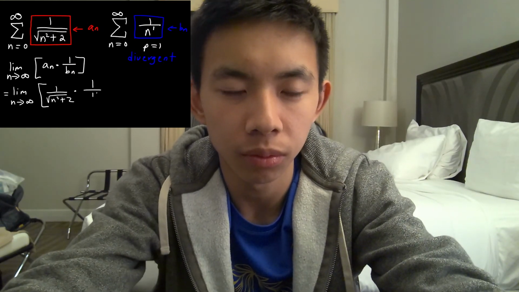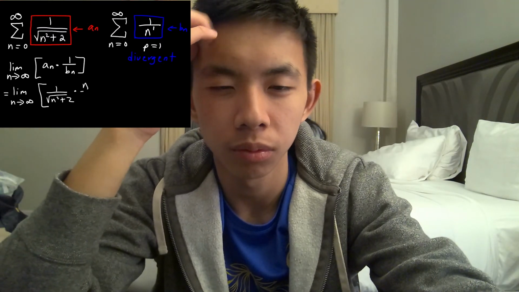Now b sub n is 1 over n, and 1 divided by 1 over n is n. So this is going to be the limit as n approaches infinity, and then n divided by the square root of n squared plus 2. Now what I'm going to do is multiply the top and the bottom by 1 over n. Now 1 over n is the same as the square root of 1 divided by n squared.